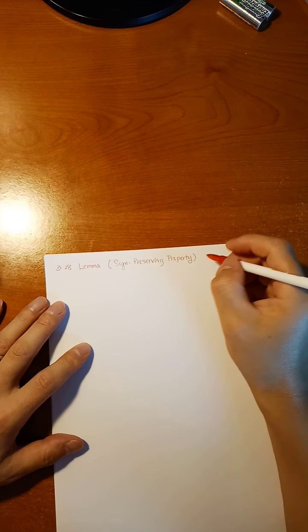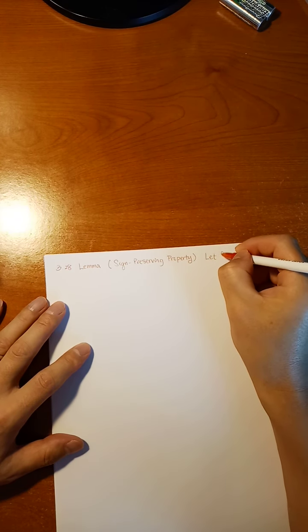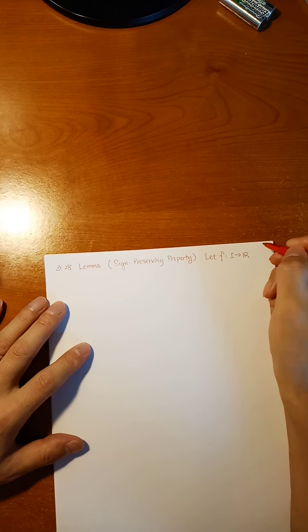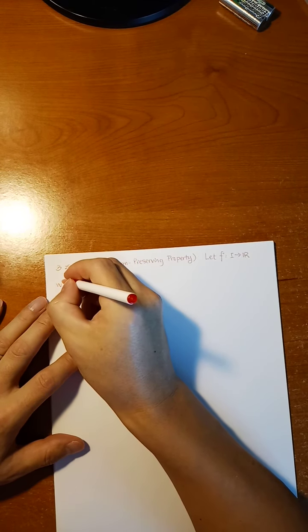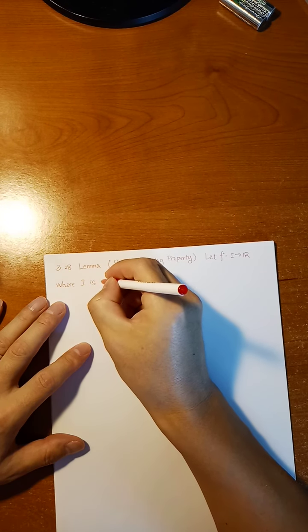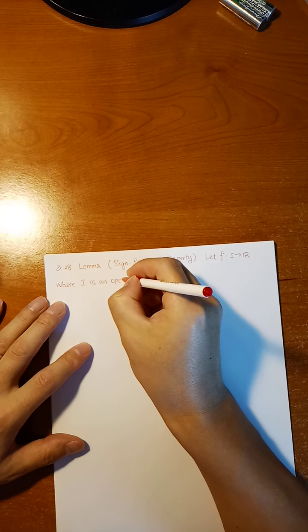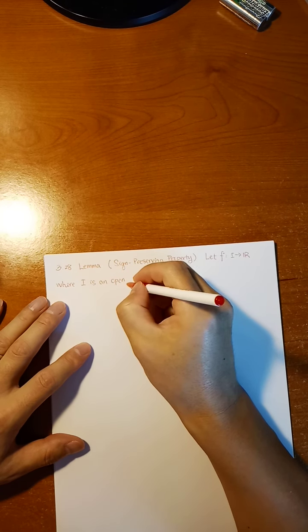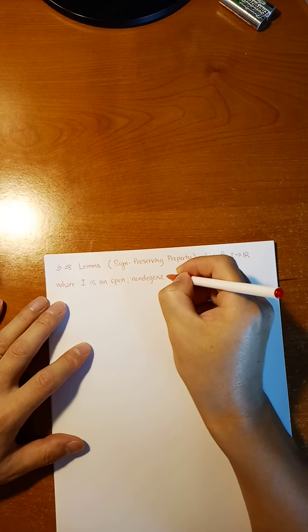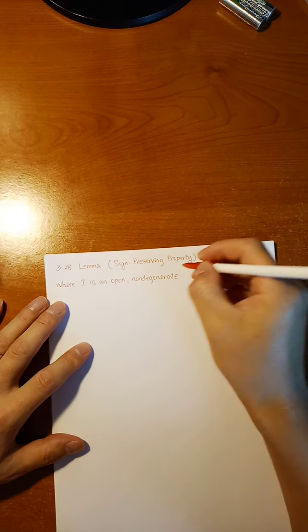Okay, so let f from I to R, where I is an open, non-degenerate interval.